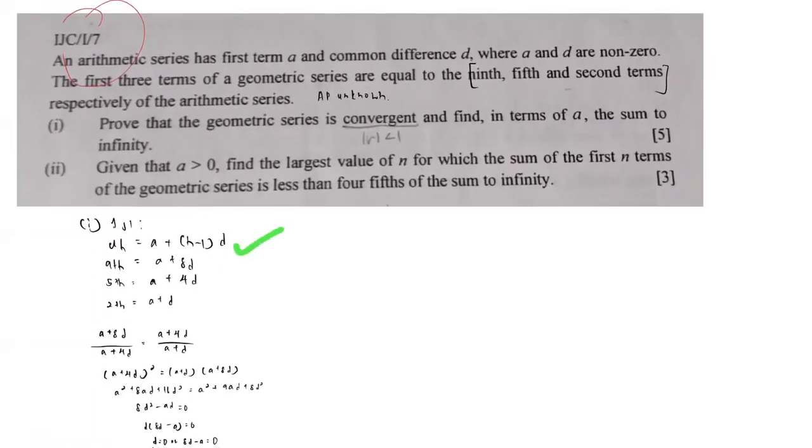So you have un equals a plus n minus 1 d. That's arithmetic. Good. Then we have the 9th, 5th, and 2nd, so a plus 8d, 4d, and 1d. Good. What else do we know? We know that they are equal to the first 3 terms of a geometric series. So this is the first, the second, and then the third. So the ratio must be times r, times r.